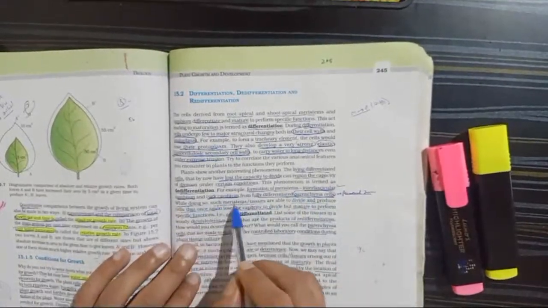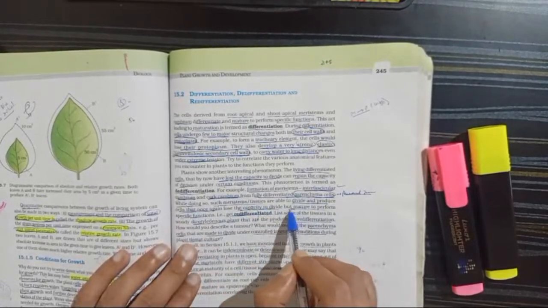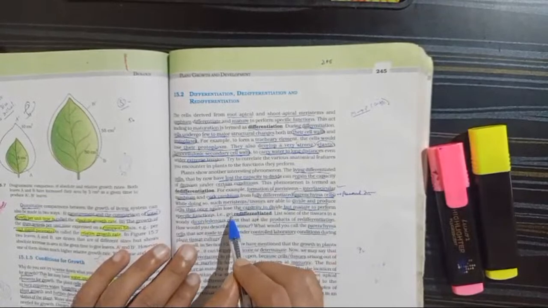While doing so, such meristematic tissues are able to divide and produce cells that once again lose the capacity to divide, but mature to perform specific functions, to get redifferentiated.